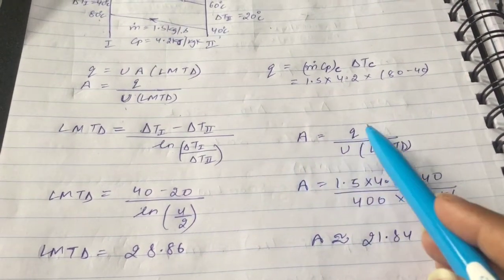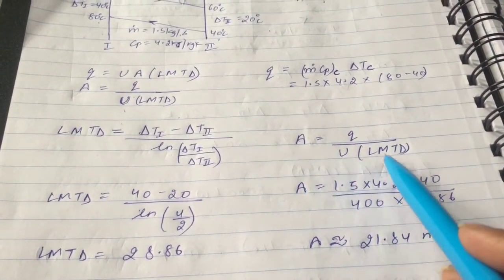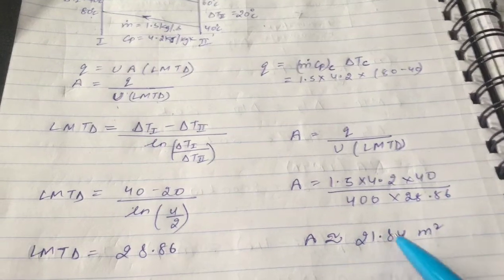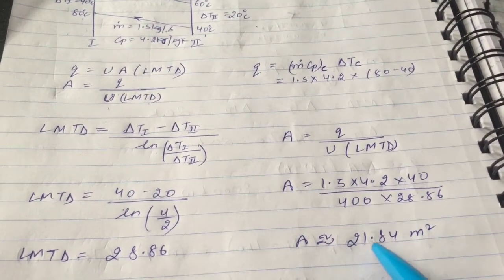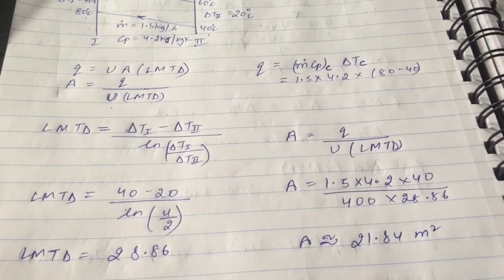Now for area, area is equal to Q by U LMTD. Putting in all the values, our area approximately comes out to be 21.84 meters square.